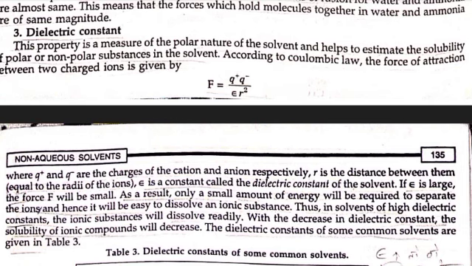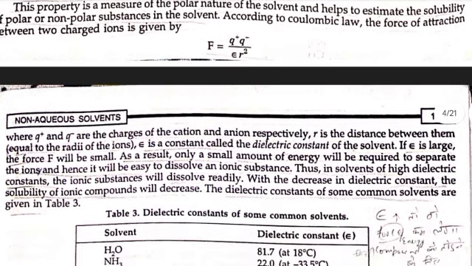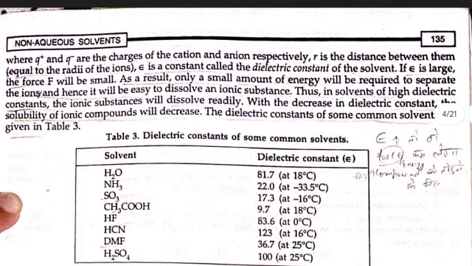Now, according to Coulomb's law, the force of attraction between two charged ions is given by F is equal to Q plus Q minus upon epsilon R squared, where Q plus and Q minus are the charges of the cation and anion respectively, R is the distance between them equal to the sum of the radii of the ions, and epsilon is a constant called the dielectric constant of the solvent.